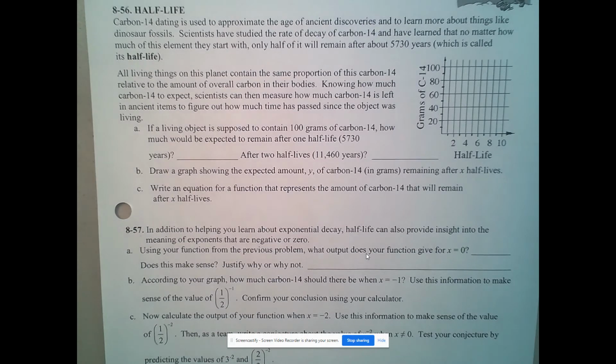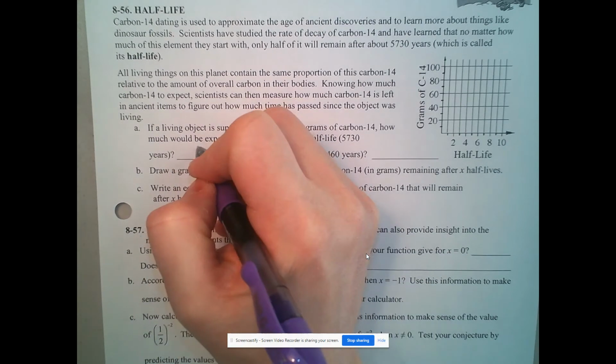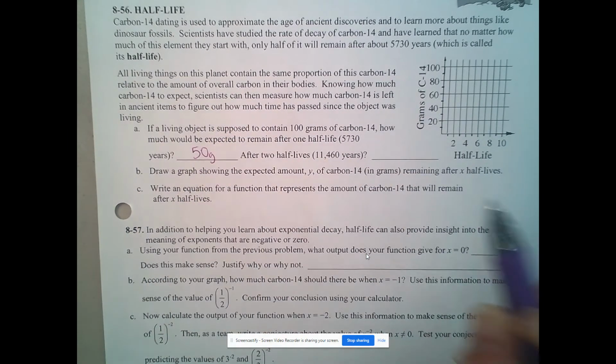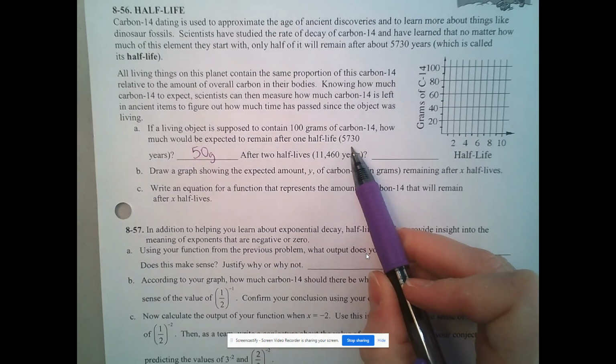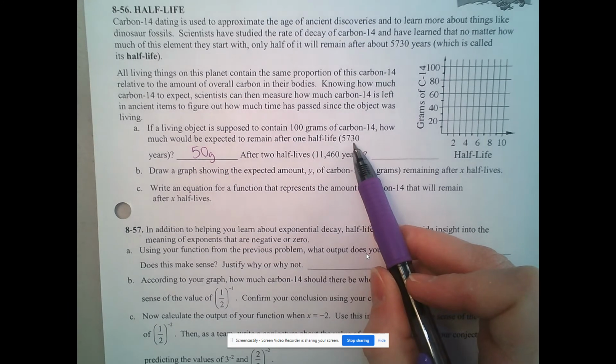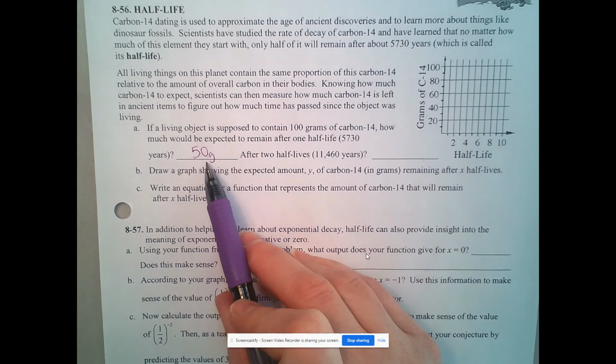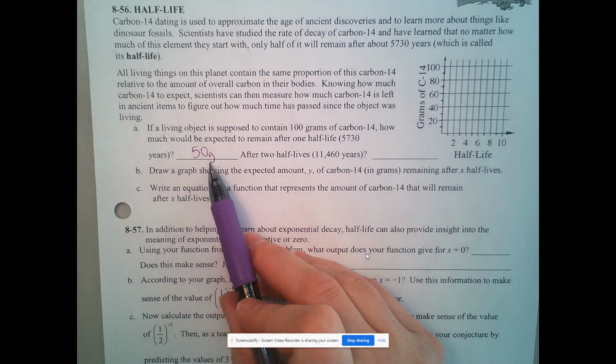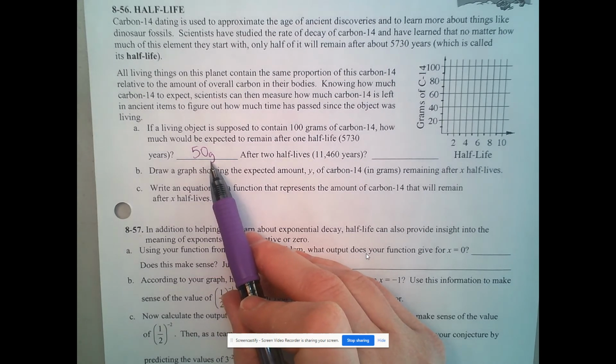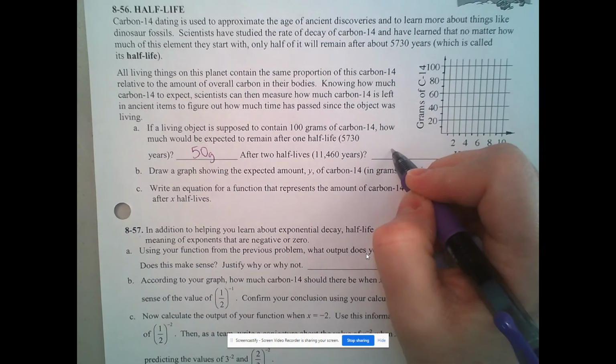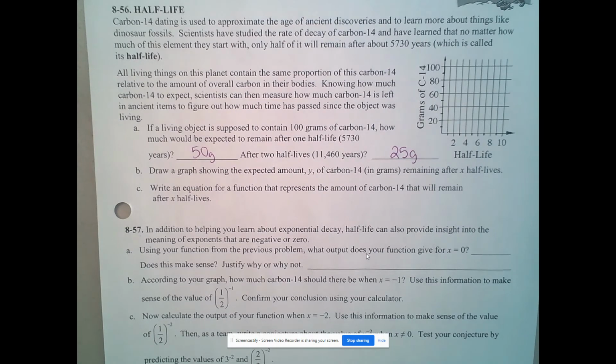If a living object contained 100 grams, their half-life would be 50 grams. Now, it's going to take 5,730 years to get from 100 grams to 50 grams, but that's what they would have left as their half-life amount. After 2 half-lives, we would be down to 25 grams, which would be half of the 50. Draw a graph showing the expected amount of carbon-14 in grams remaining after x half-lives.